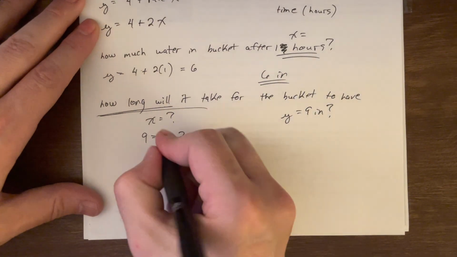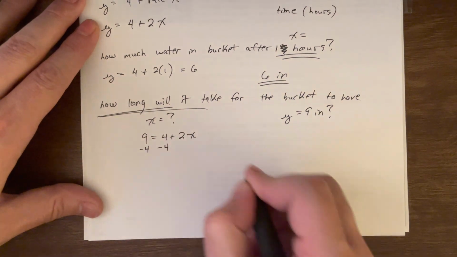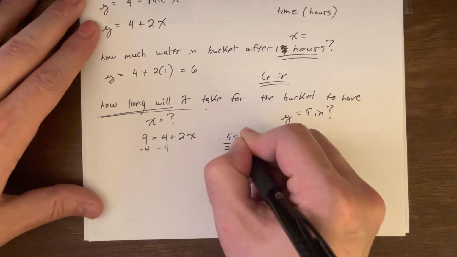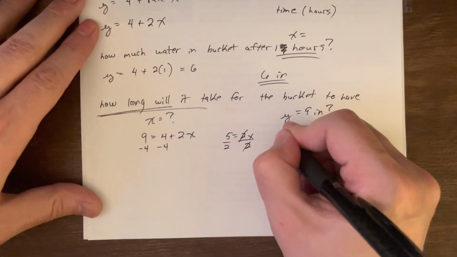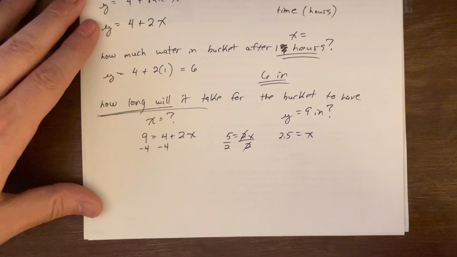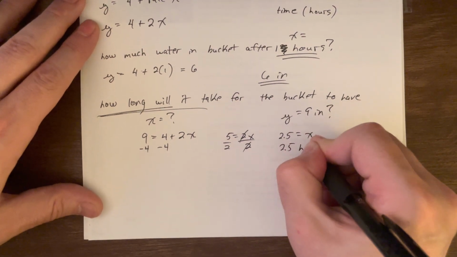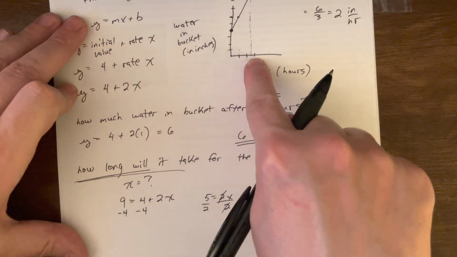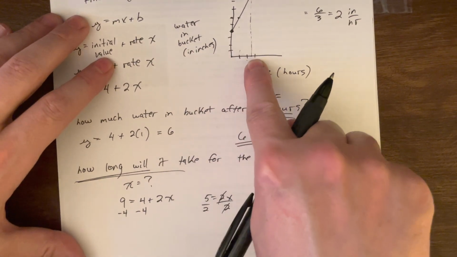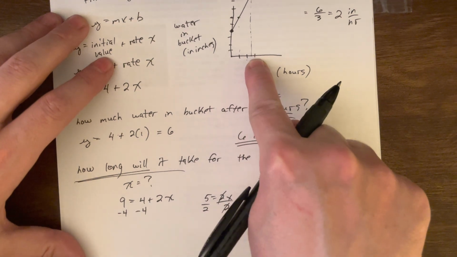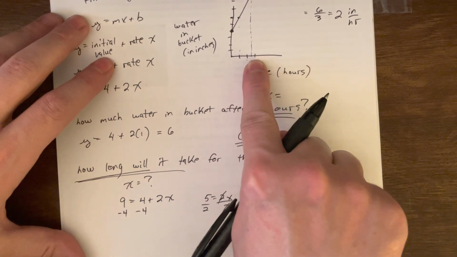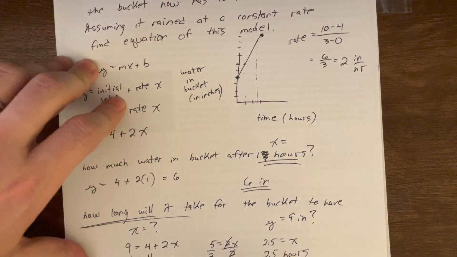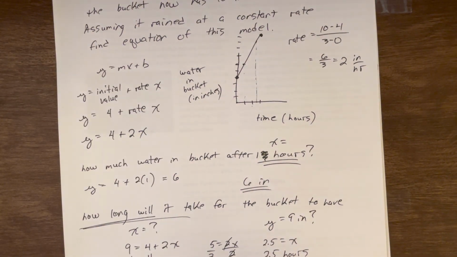Just solve for X. I would get 5 equals 2x, divide by 2. 5 over 2 is 2.5 equals x. That would be 2.5 hours. Which was roughly what I was suggesting. But again, it wasn't perfect. Could I tell that was exactly 2.5? I don't know. Maybe that would have been my guess, but I might have guessed something like 2.6 here. But now I can see from the equation, it's exactly 2.5.